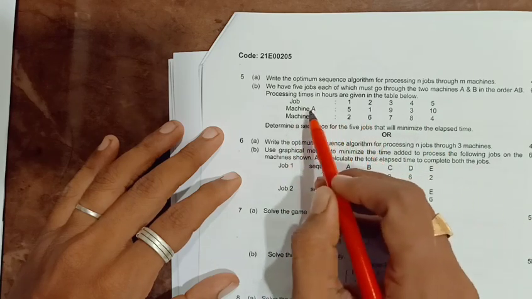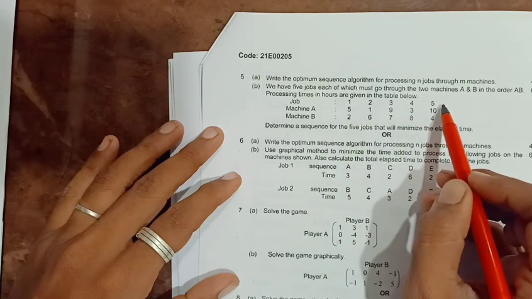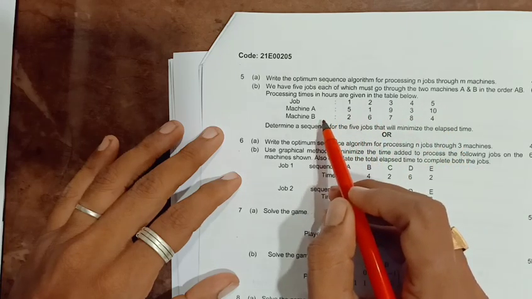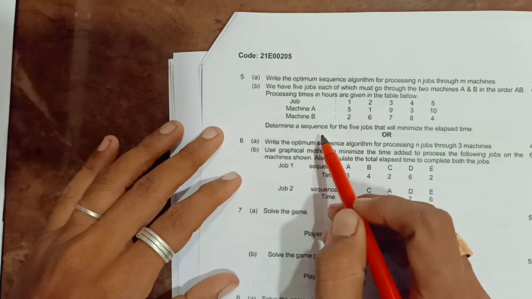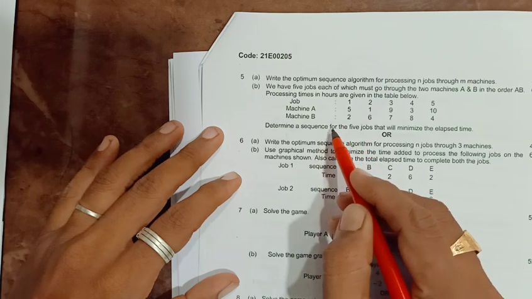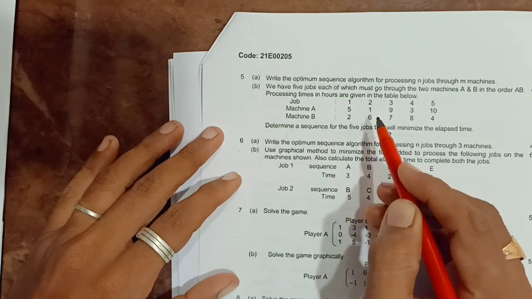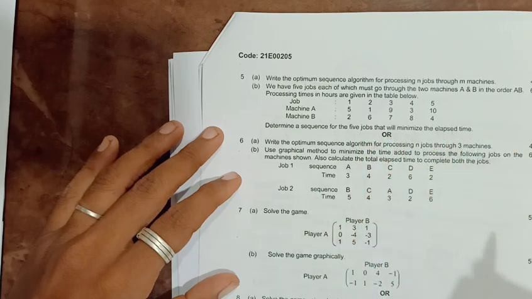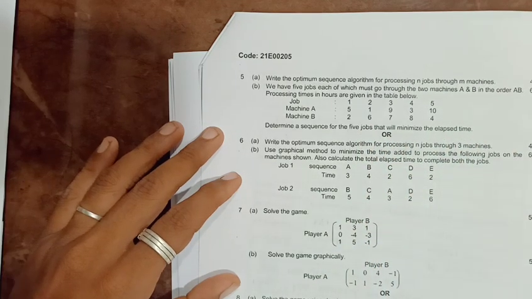That means here he has given 5 jobs and 2 machines, where we have to determine the sequence for the 5 jobs that will minimize the elapsed time. So let us solve this particular problem.